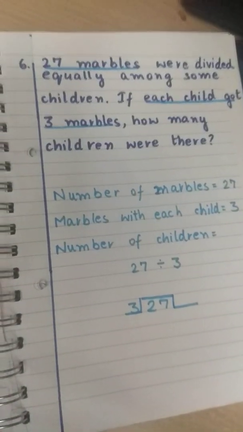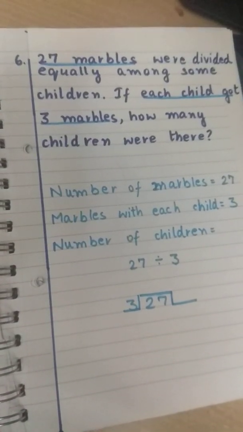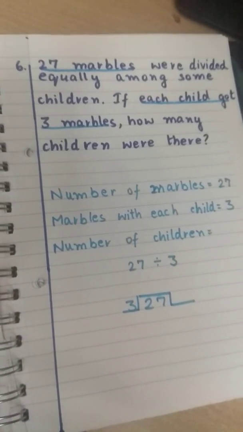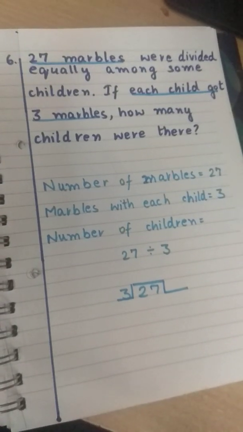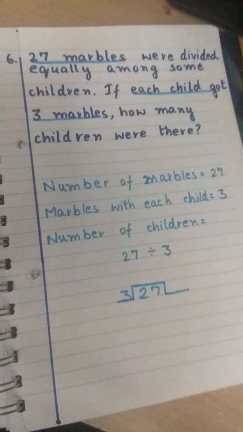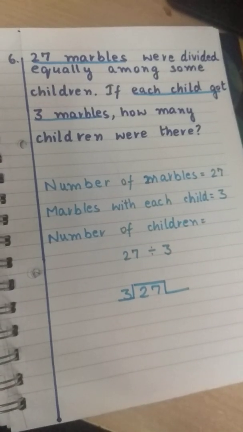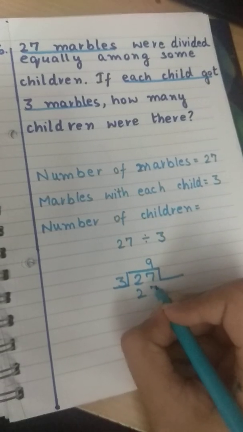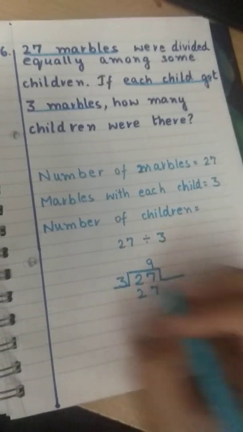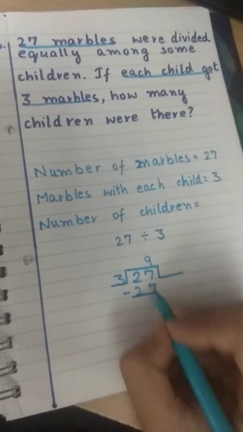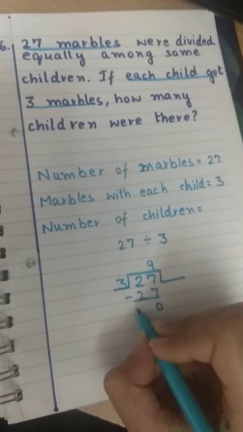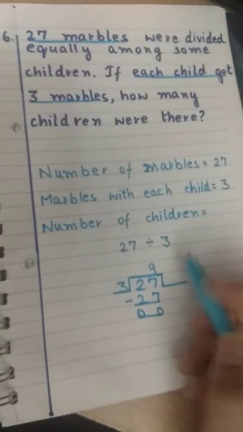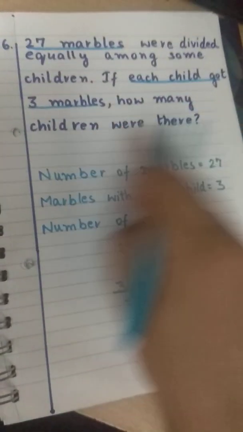3 ones are 3, 3 twos are 6, 3 threes are 9, 3 fours are 12, 3 fives are 15, 3 sixes are 18, 3 sevens are 21, 3 eights are 24, 3 nines are 27. What is the next step? Subtraction. 7 minus 7, 0. 2 minus 2, 0. So how many children got the 3 marbles? 9 children.